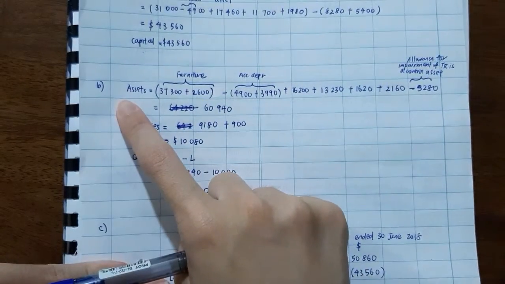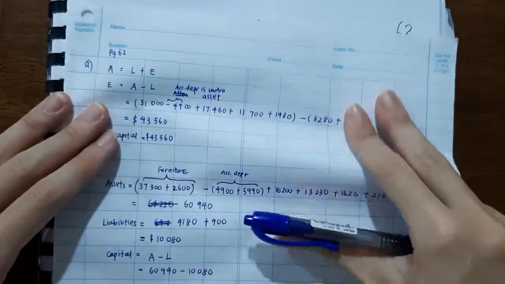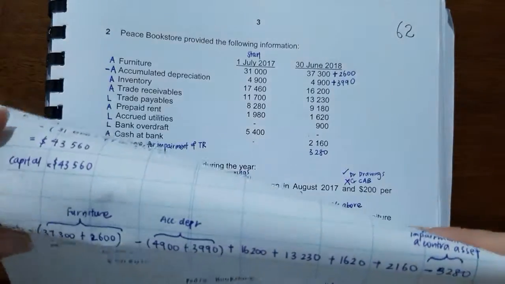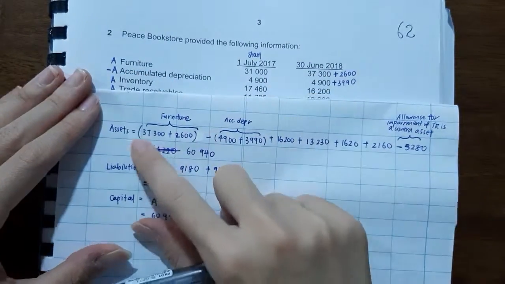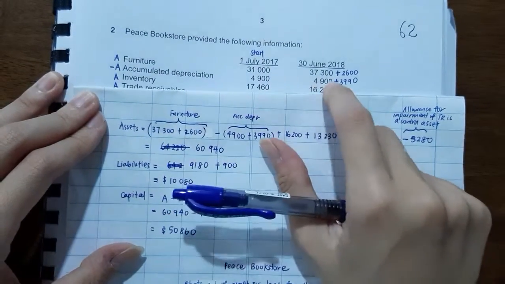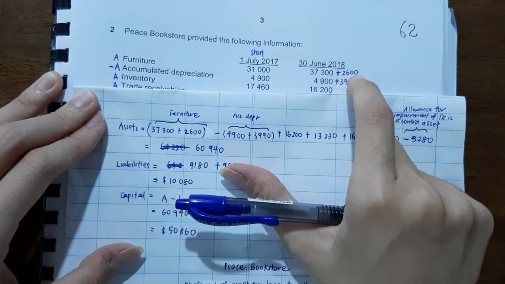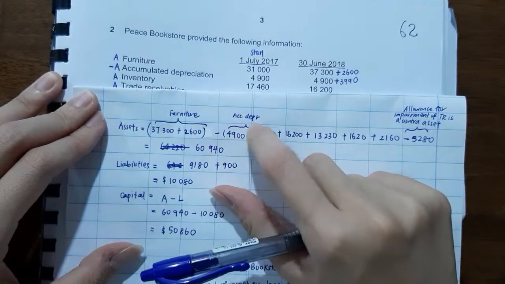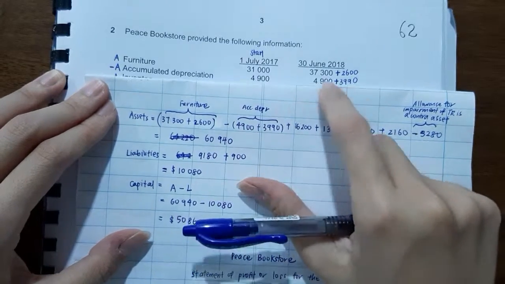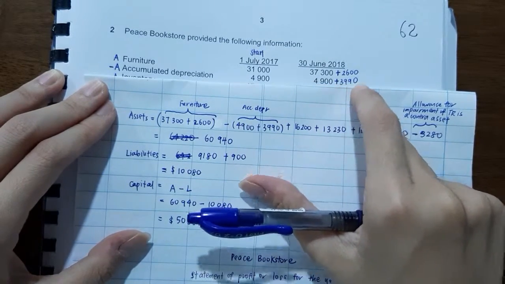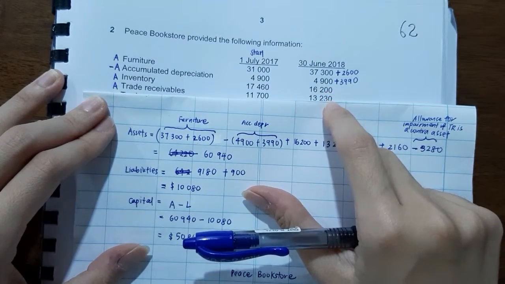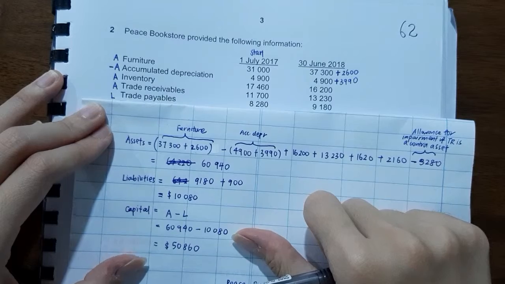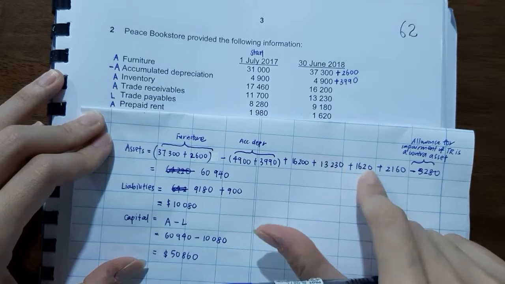So with that, my assets will be equals to my furniture, which is this value, minus my accumulated depreciation because it's a contra asset. So this value, 4900 plus 3900, plus my other assets, inventory, TR, and prepaid rent.